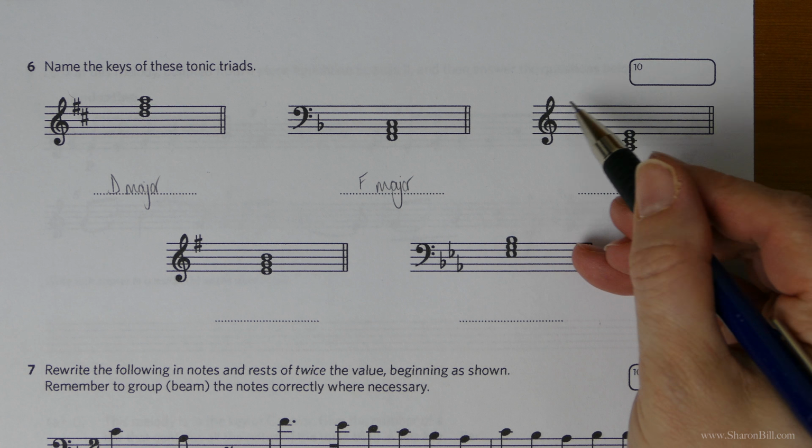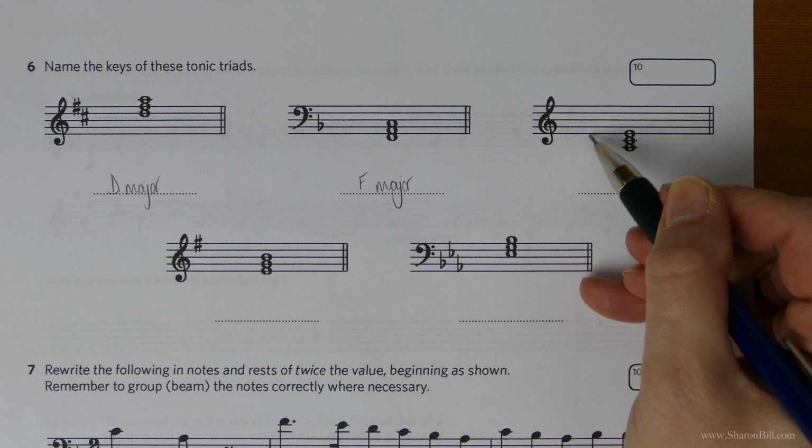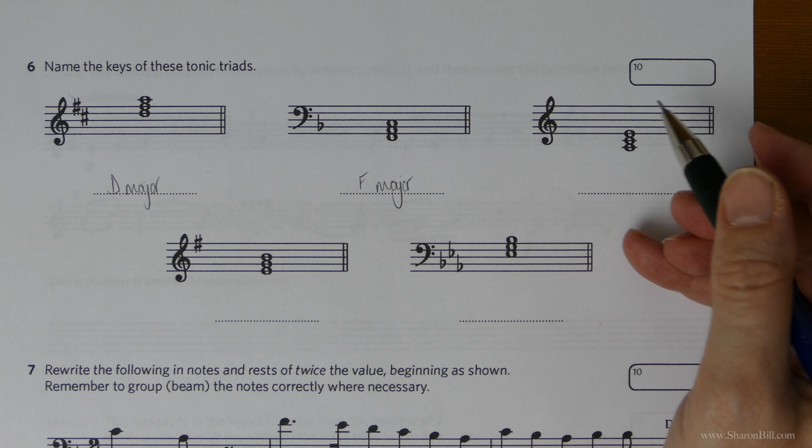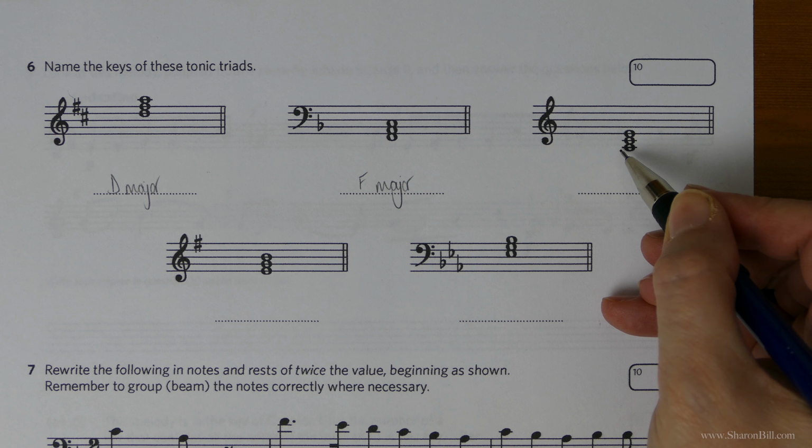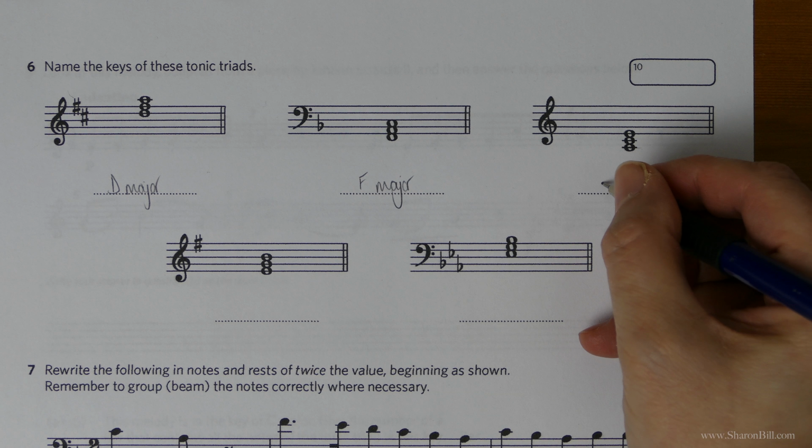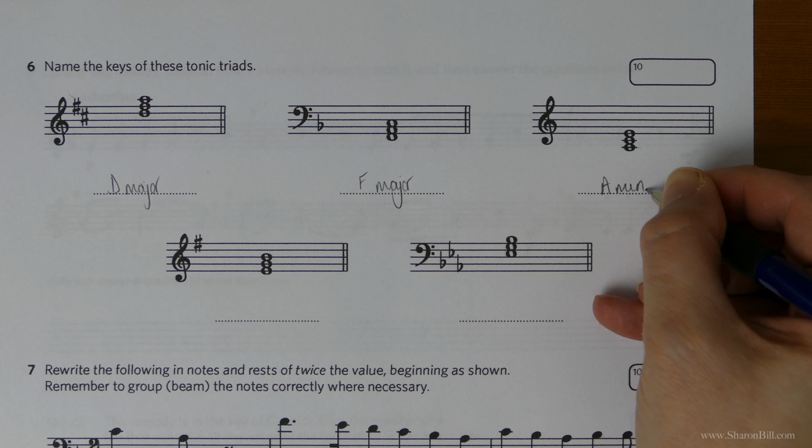And so here we've got a key signature of no sharps or flats, so it could be C major or it could be A minor. However, our tonic triad is A, C, E. So A is our key note, and so it must be A minor.